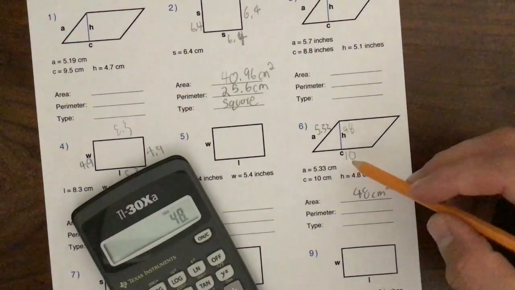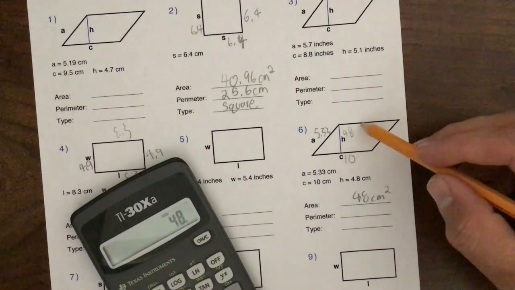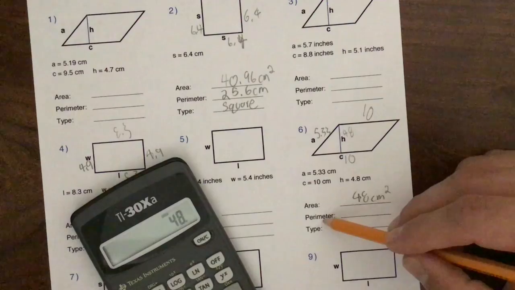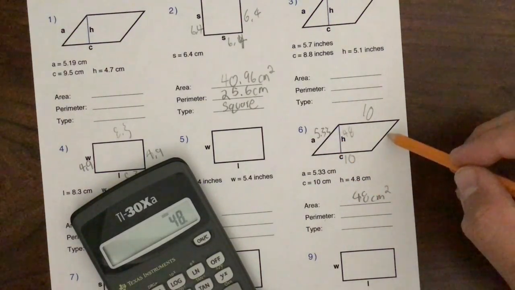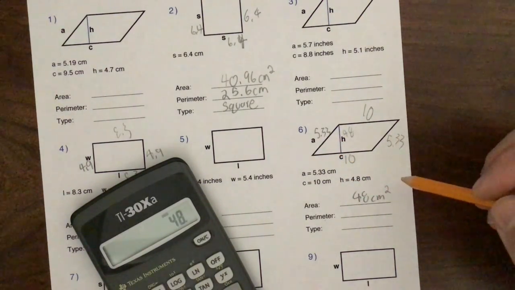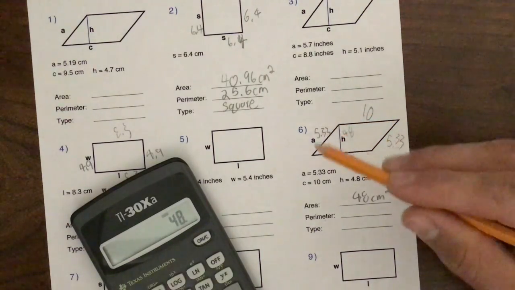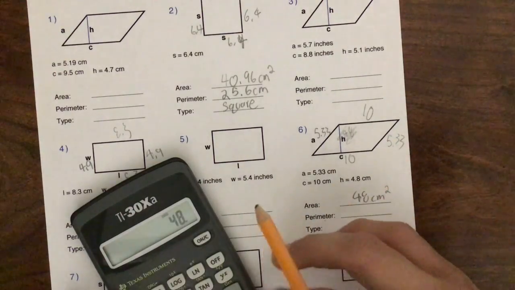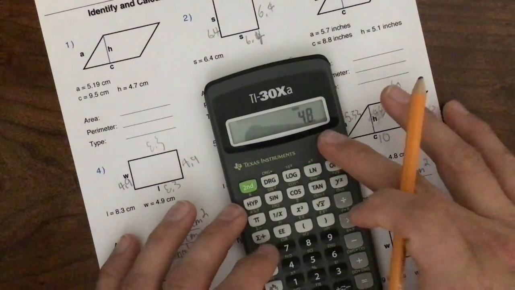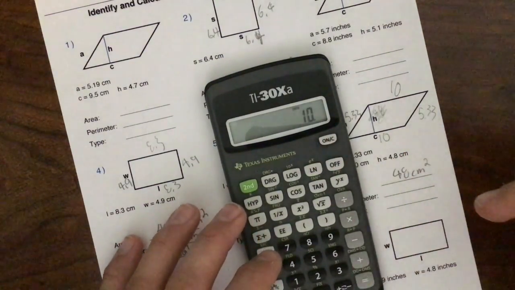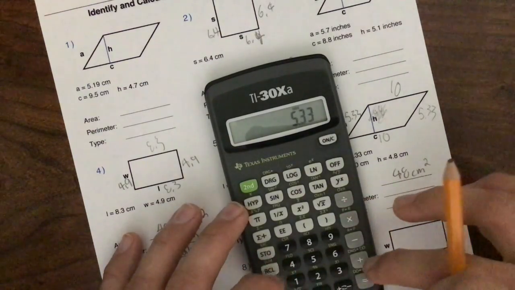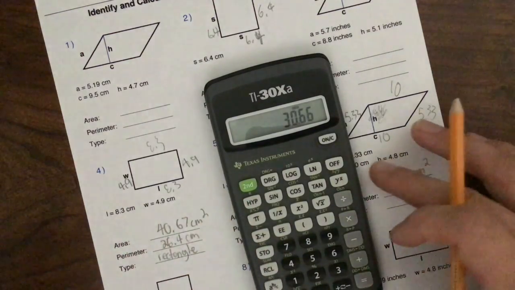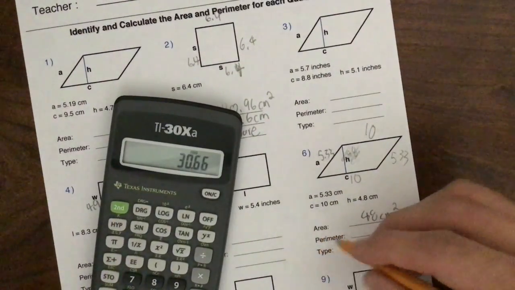Okay, now perimeter, all right, opposite, C is opposite here, so this is 10. Now here's where we use the slanted end for perimeter. 5.33, 5.33. Okay, so we're going to add all 4 of these up. Don't worry about this guy. He was just there for area. Okay, all right, so we're going to do 10 plus 5.33 plus 10 plus 5.33. And we get 30.66.